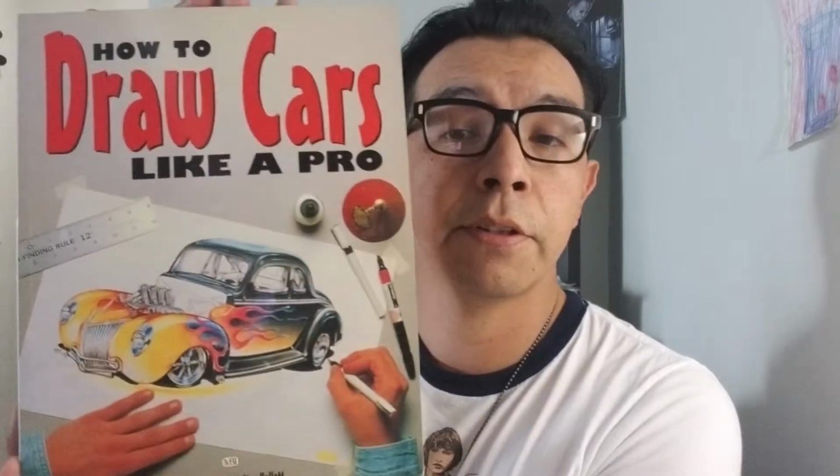And I got this book, How to Draw Cars Like a Pro. If you know who Chip Foose is, I think he bought one of these books as a young kid, and then he went to Art Center in Pasadena, and he basically worked with Disney recently too for a Cars project. This stuff is amazing.